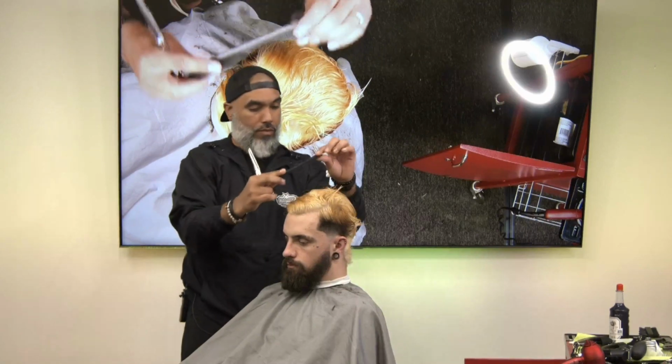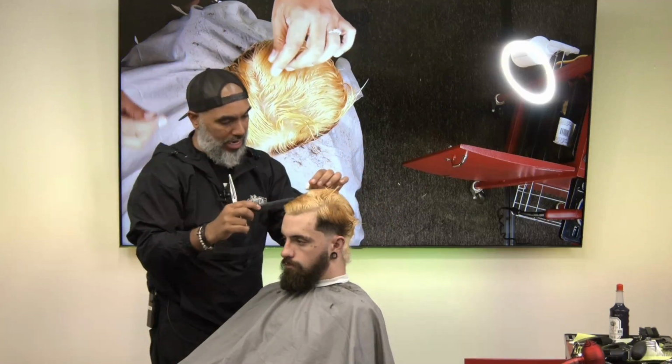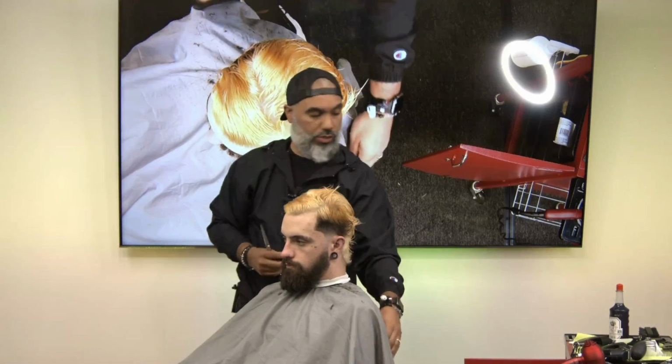So remember I said I want this haircut to look like this? I have to keep in mind that this area is going to be a little bit shorter, and I'm going to continue to get shorter.